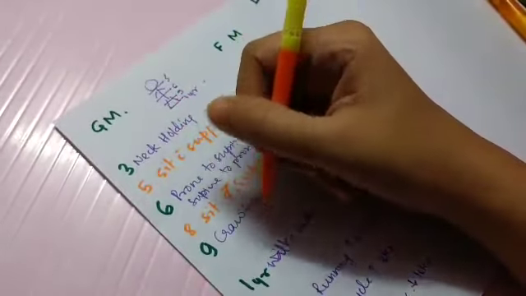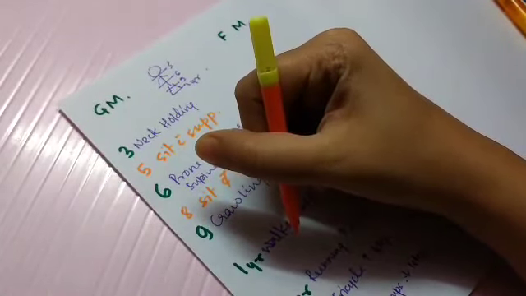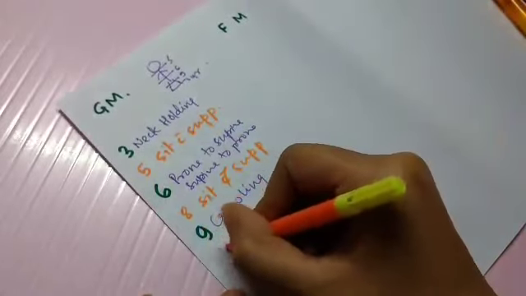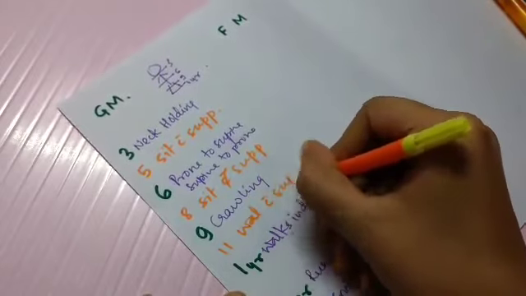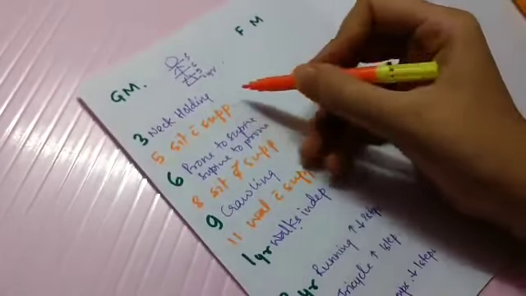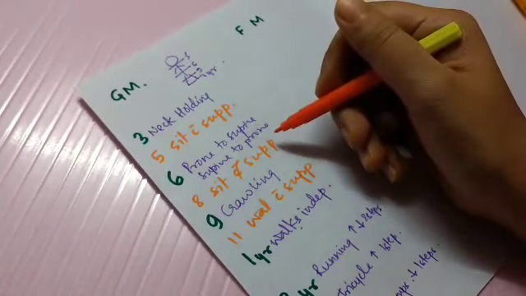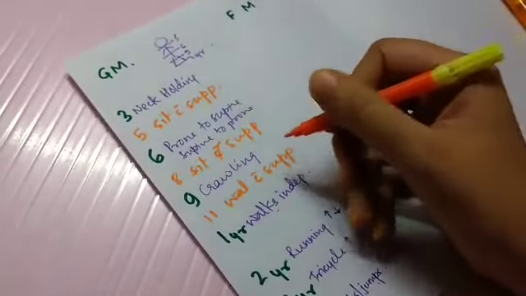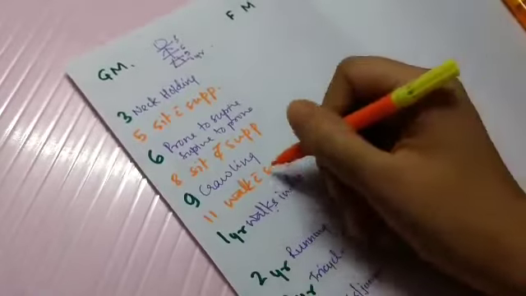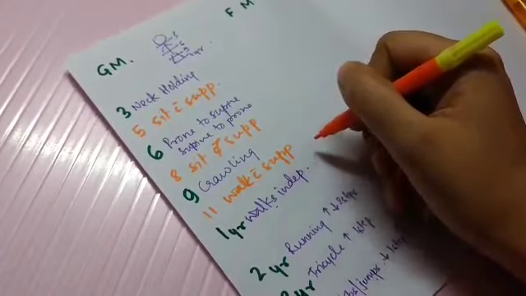So 5 is between 3 and 6, and 8 between 6 and 9, and between 9 months and 1 year there will be 11 months where the child will walk with support. So you see, what happens is sitting with support is a less complicated activity, while sitting without support is more. So whatever is more developed, it will come later. So that's quite logical also. So even if the child will walk with support, then it will start walking independently.